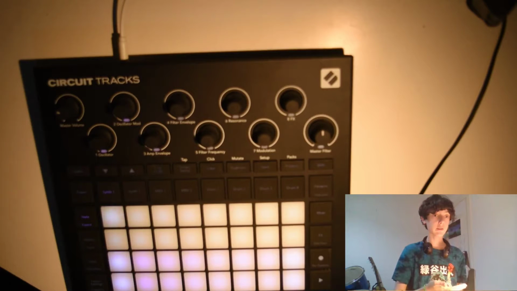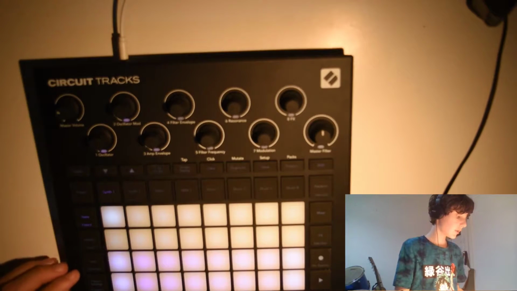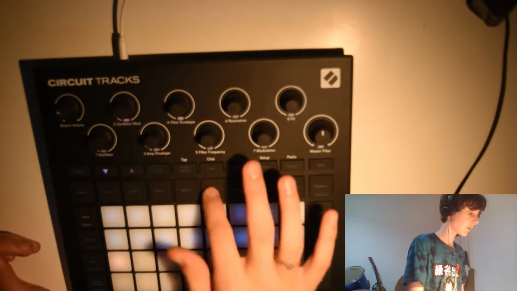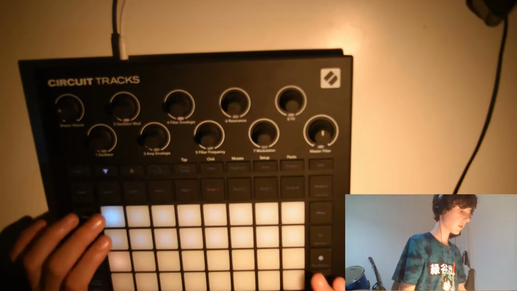Anyway, let's get started with the first one. The first tip is to use the pattern speed option in the pattern settings. So let me just make a quick example here.